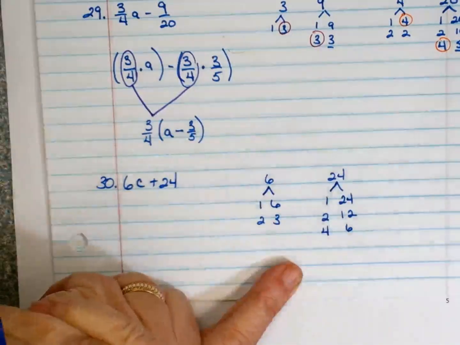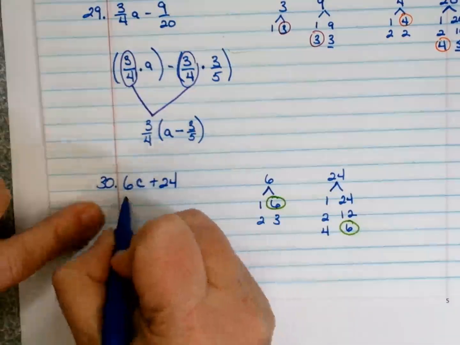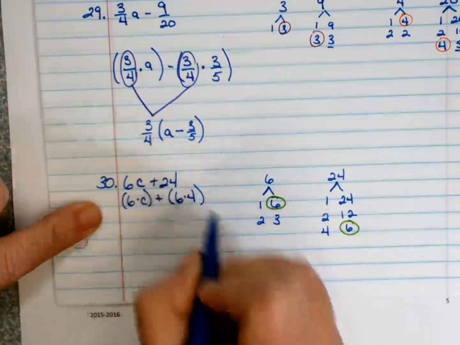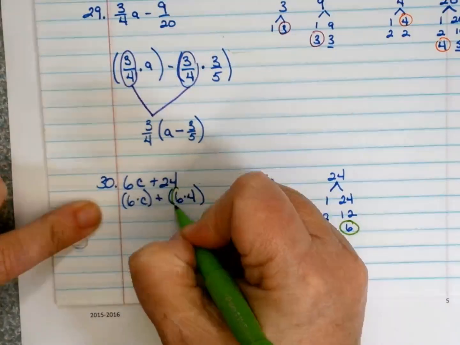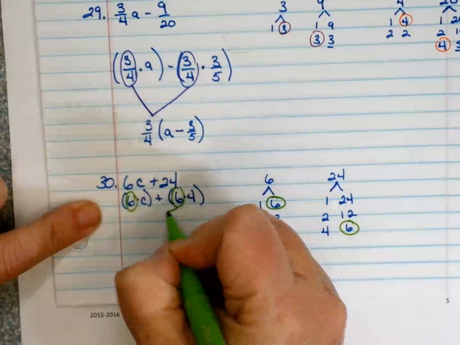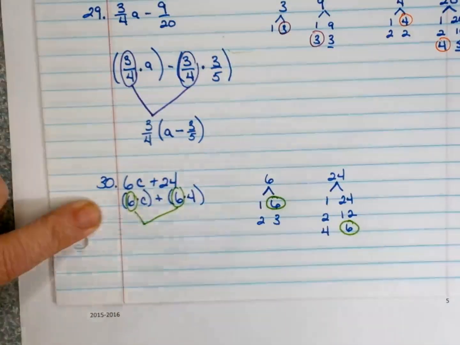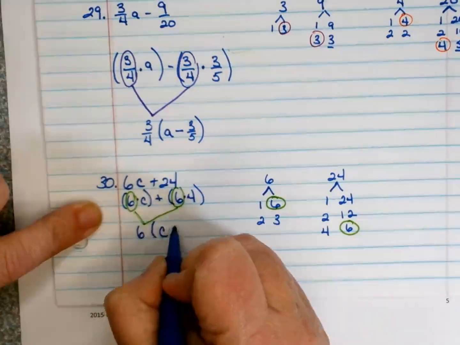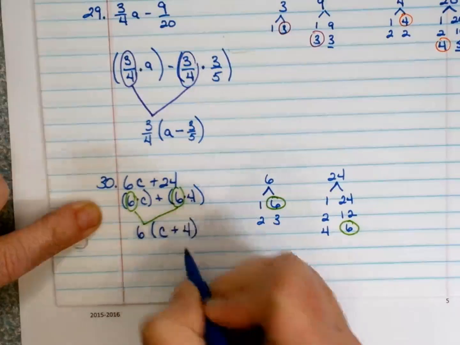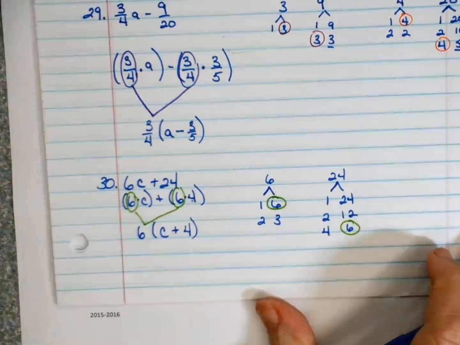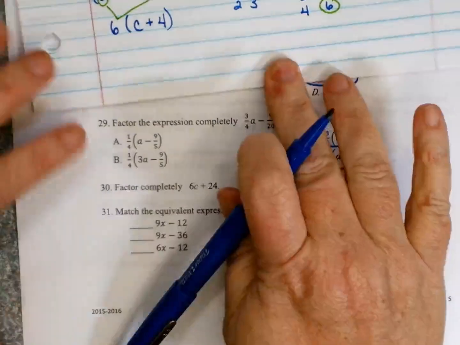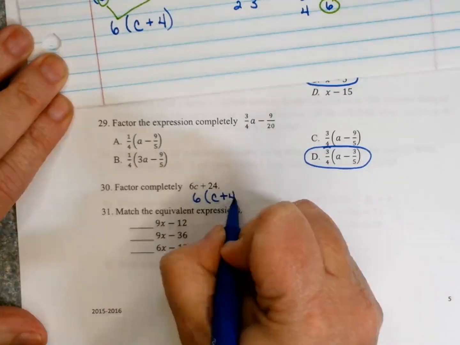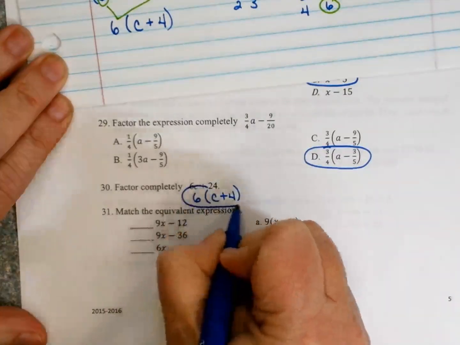So I can rewrite this as 6 times C plus 6 times 4. Then I'm going to pull out what they have in common. So I'm pulling out the 6, and that leaves me with C plus 4. So this becomes 6 times C plus 4. And that's my answer for number 30.